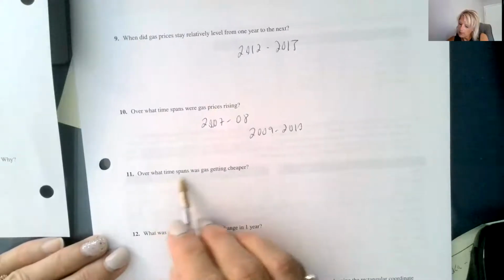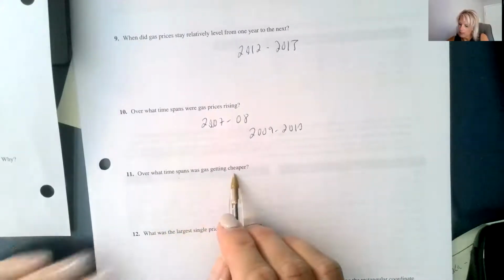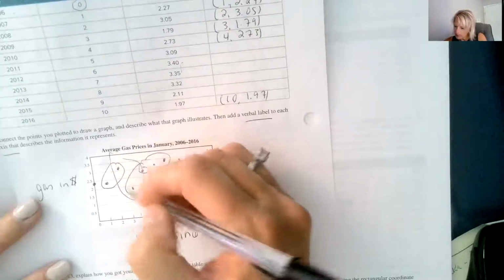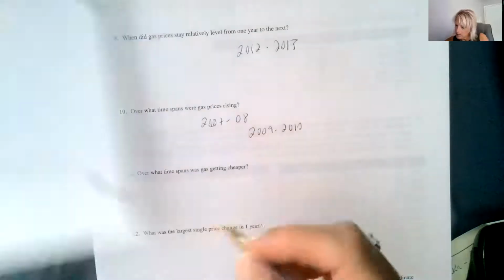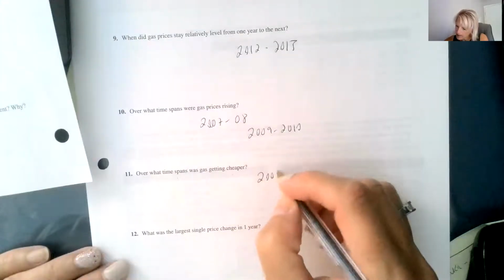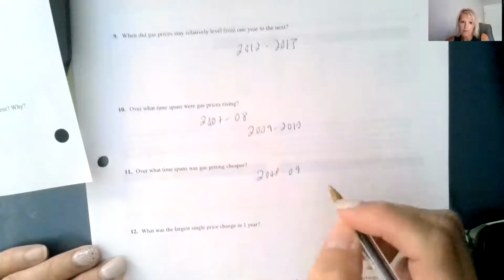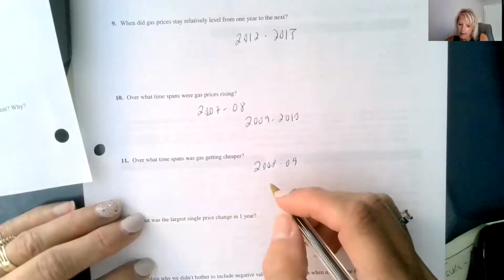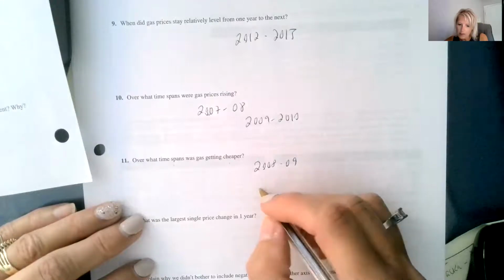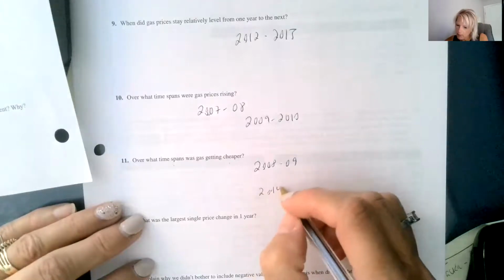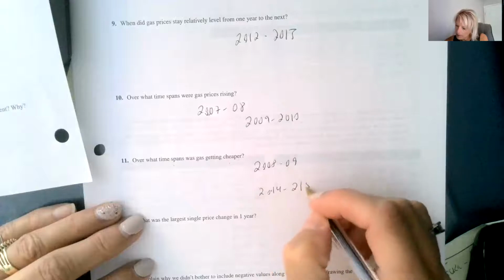Number 11 says, over what time spans was gas getting cheaper? There's a big drop between 2008 and 2009. And then there was another drop between 2014 to 2015.